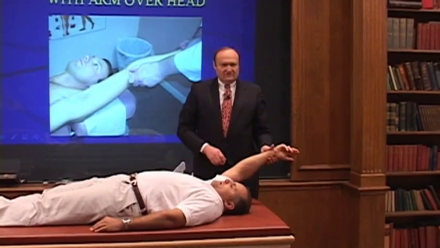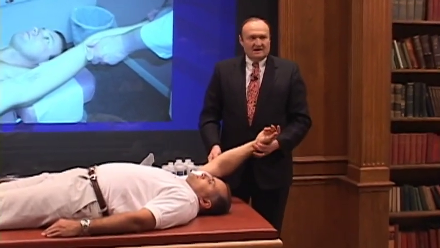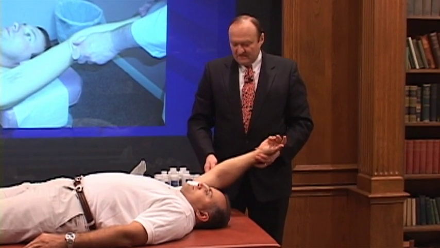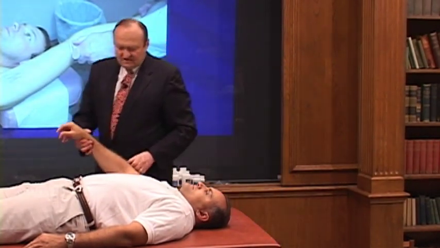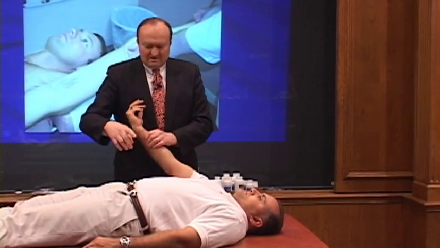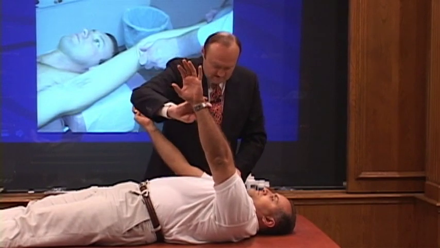One of the things you can do, take the arm up over the head, and you'll challenge it. You can challenge it in the normal position, but you can adjust it with the arm up over the head. But let me just come back down here and try something else. If we rotate him into supination, hold your arm up. We supinate his hand, resist.